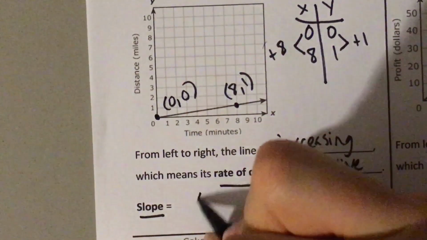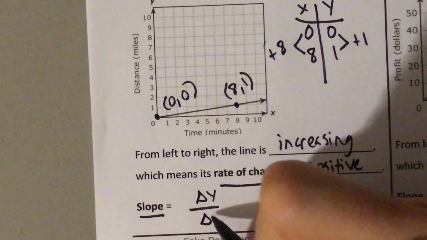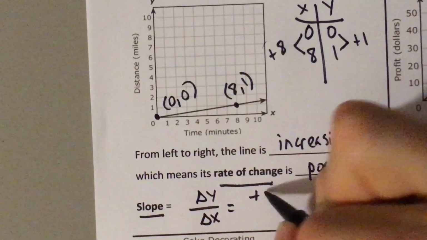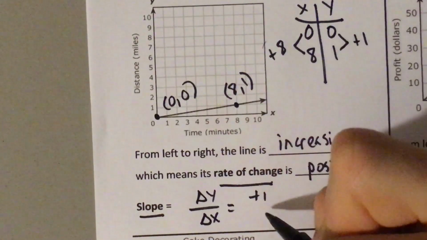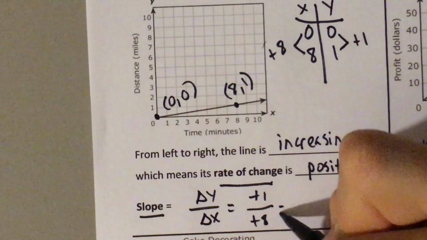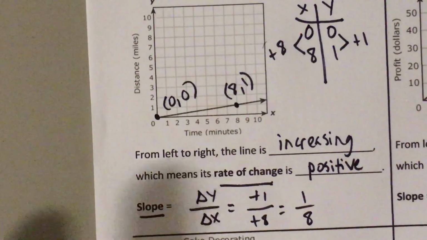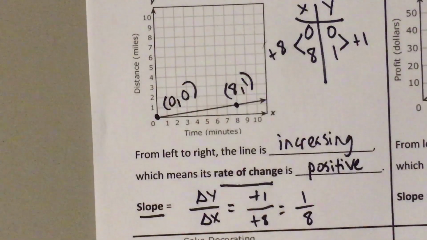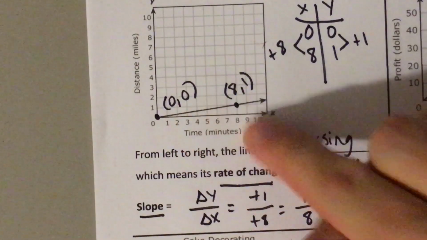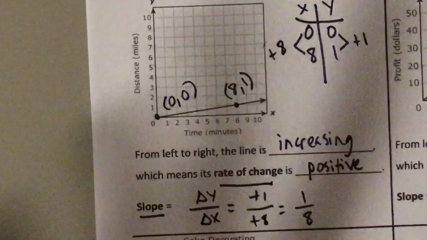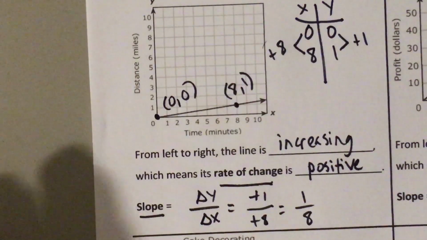So the slope is change in y over the change in x. From 0 to 1, I'm adding 1. From 0 to 8, I'm adding 8. And so positive 1 over positive 8 is just 1/8. So that's pretty much it. The slope of this line is 1/8. You'll notice it's positive because the line is going up. So that's one way to check your math.